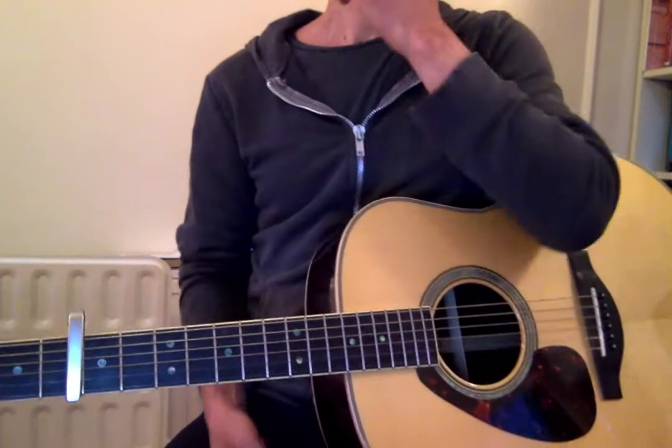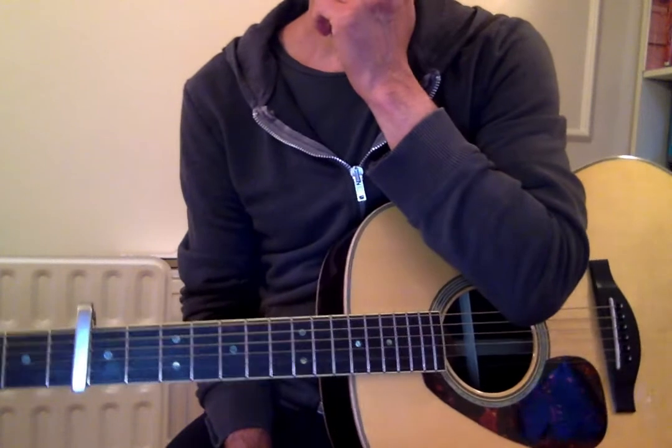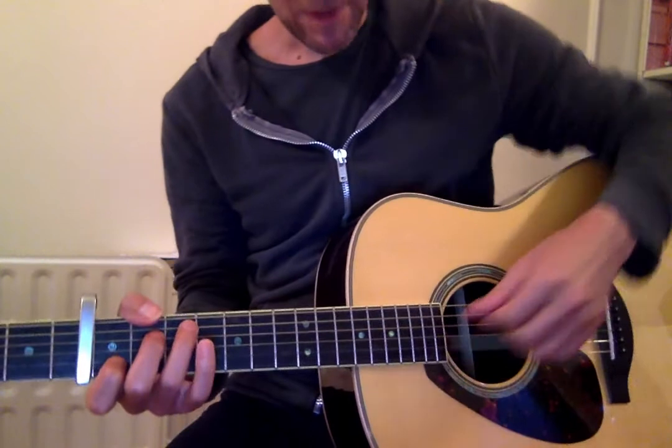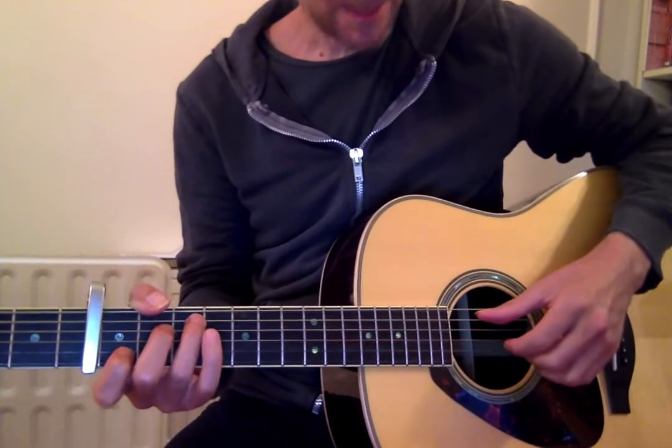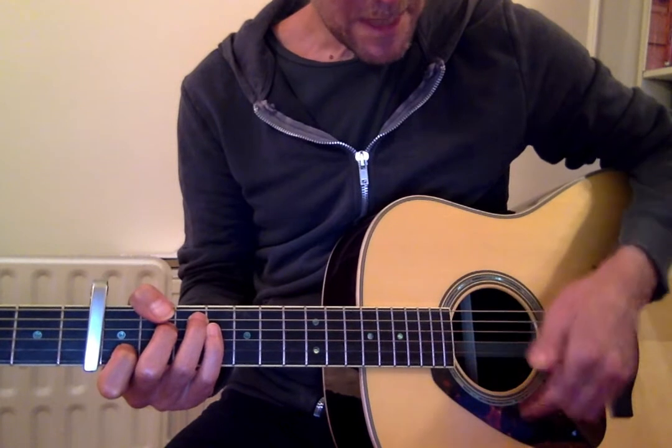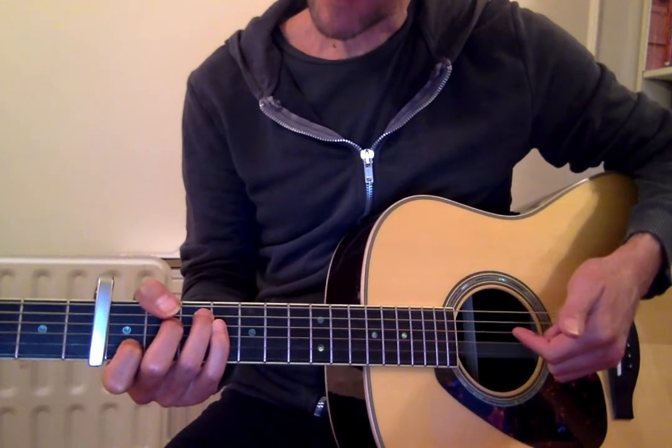So even if you're not used to it, I would start to try the strumming technique that he does: thumb, down, up with the first finger.